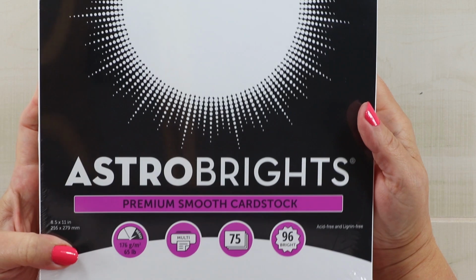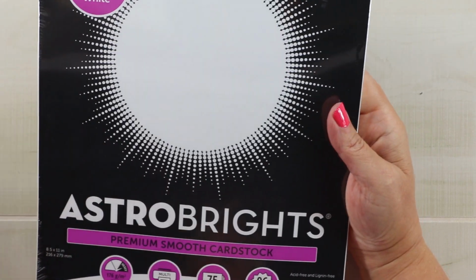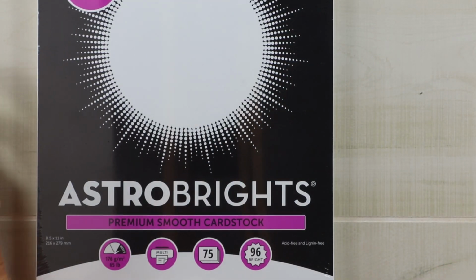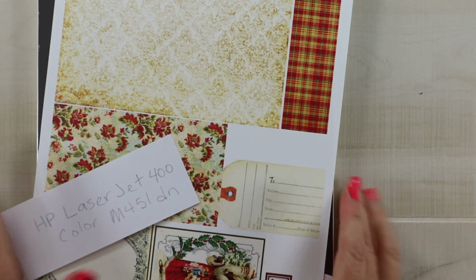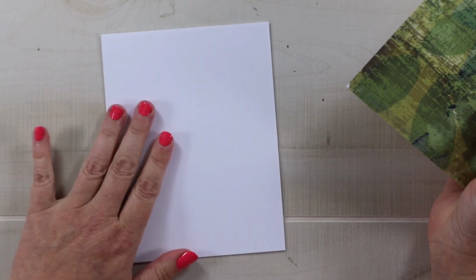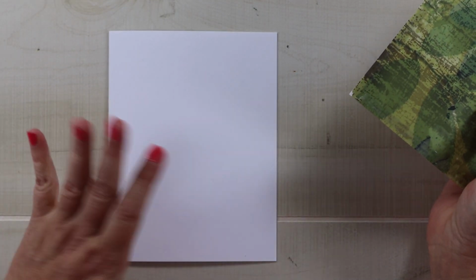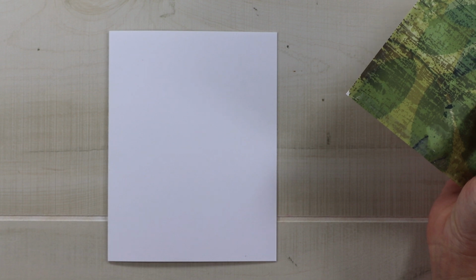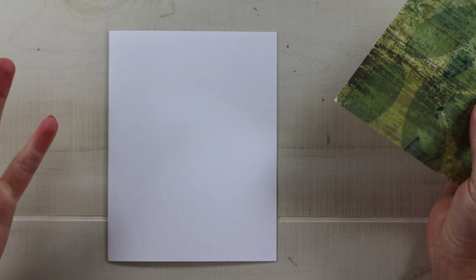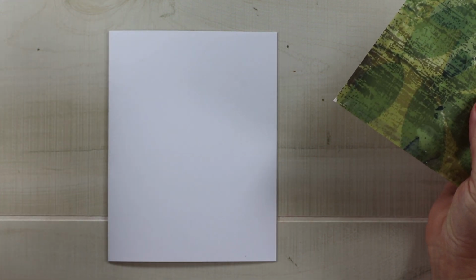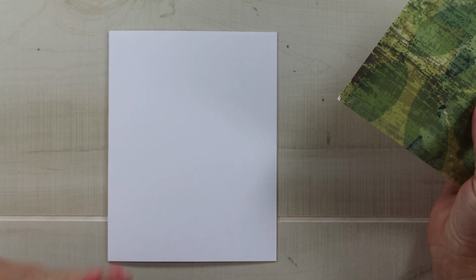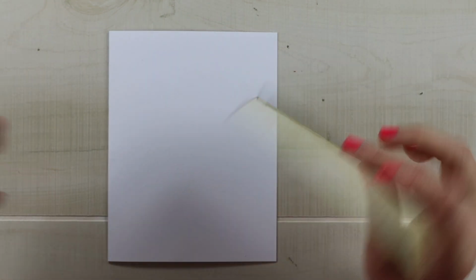Okay, that's a lot to cover before we even get crafting, but the card I'm going to create today is just the base card, and then after I get that done, we can look at some of the other projects that I created with that printable. So my card size is a standard 5 by 6.5, and how I'm going to do this is just layering it as it was designed to be. Of course, you will add your own creativity and make lots of fabulous things.